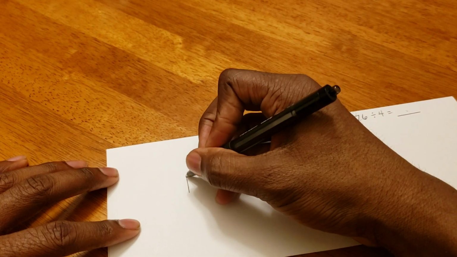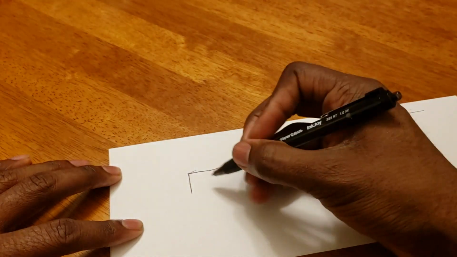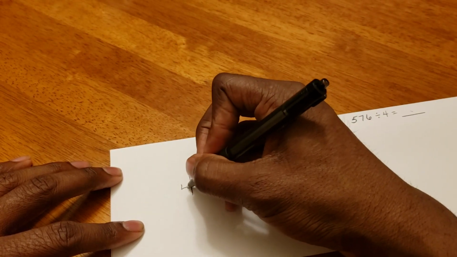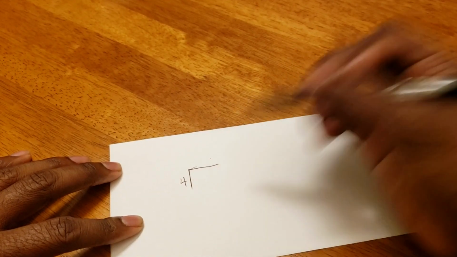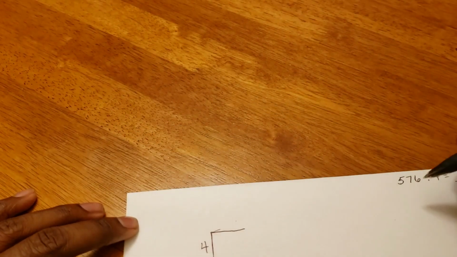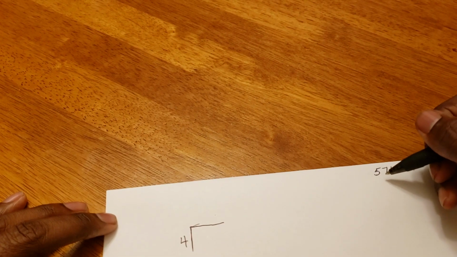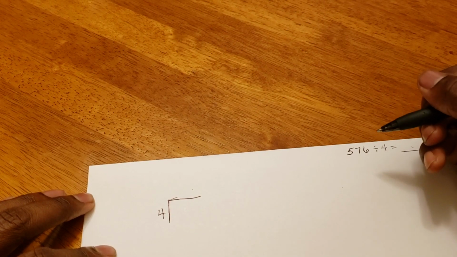And so we know with an area model, we're trying to find the area inside this rectangle right here. But this time we know what the area is. We know 4 times something is going to give me 576. So let's figure out what that something is. Since my largest place value is the hundreds place, I want to start trying to multiply by hundreds.